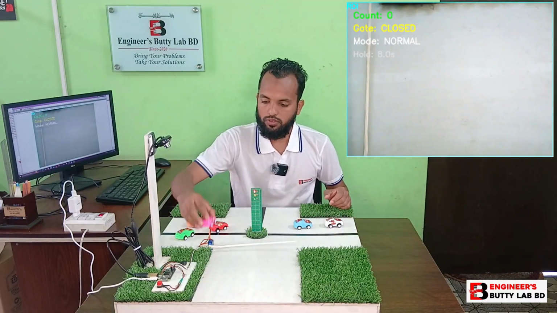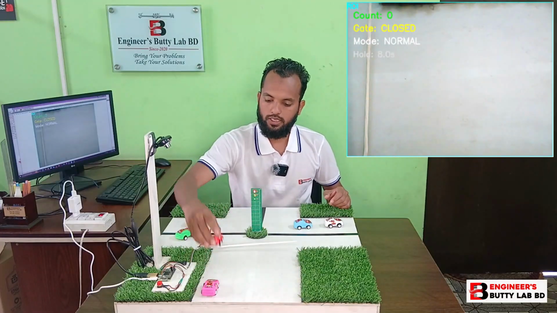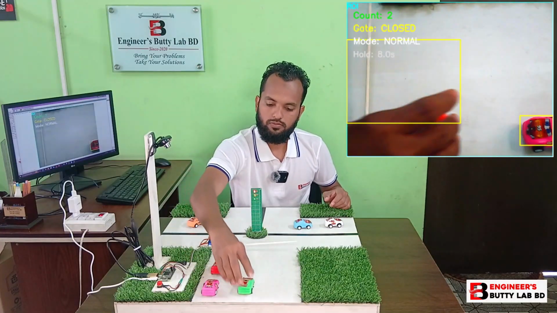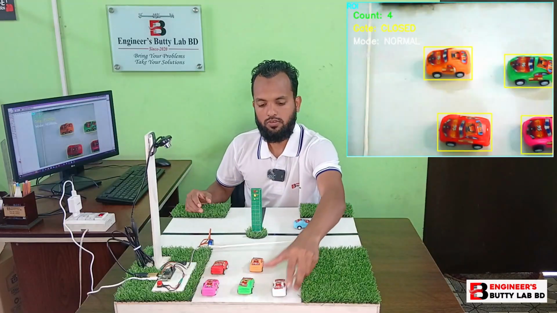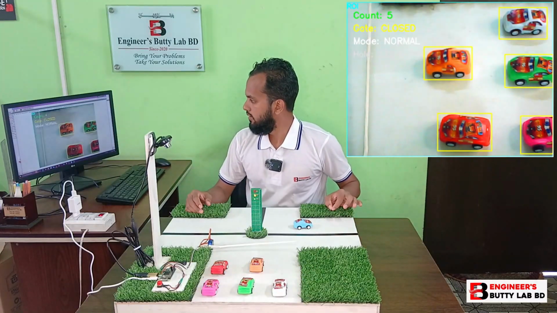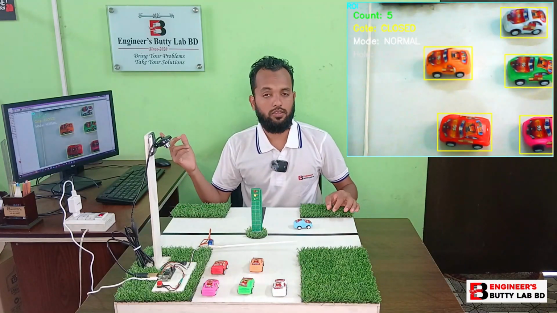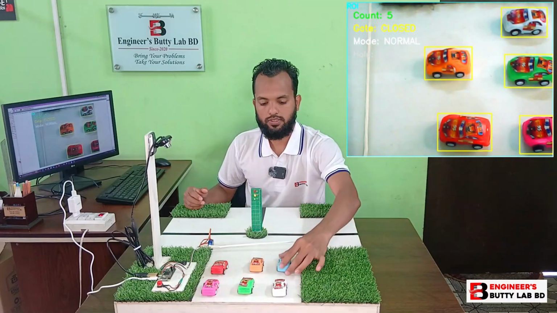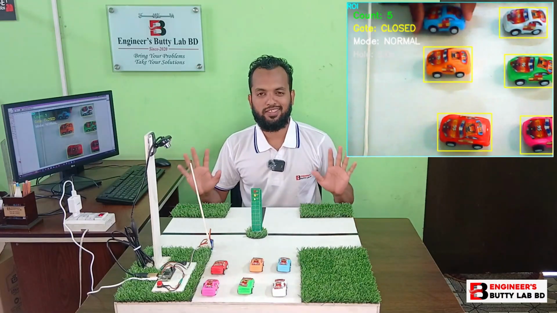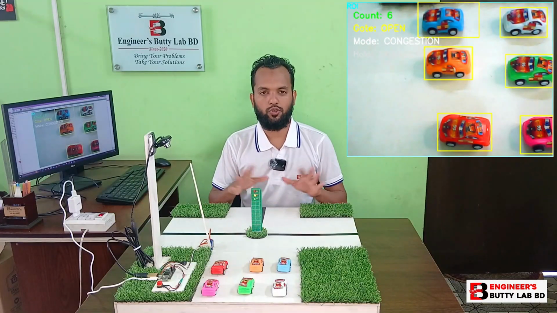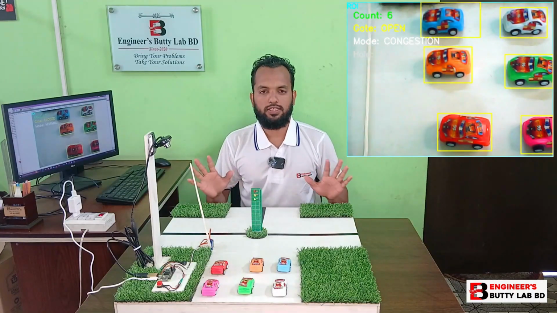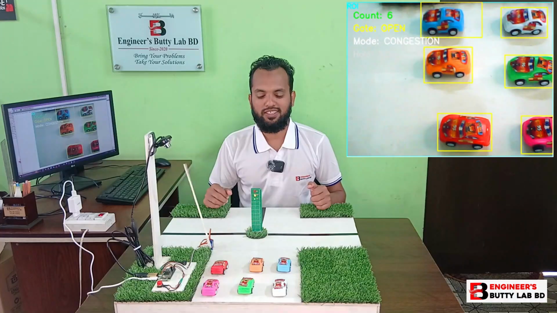So again we set some vehicles. Five vehicles are detected and we set the last one. When 6 or more are detected, at that moment our gate will open. So this is the full operation of our project.